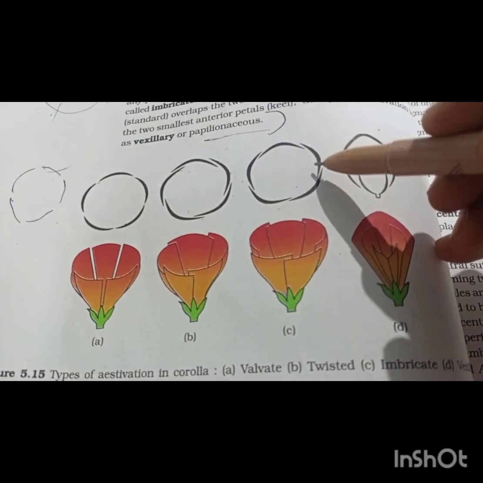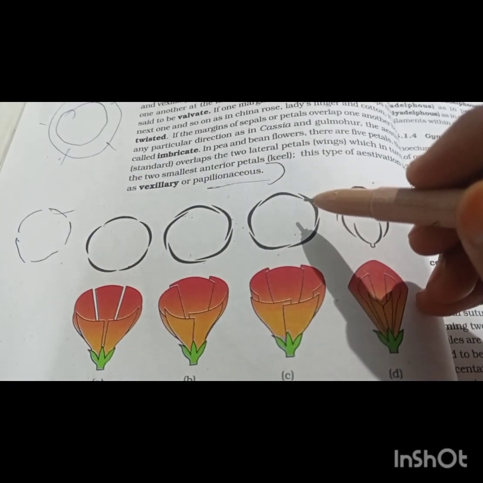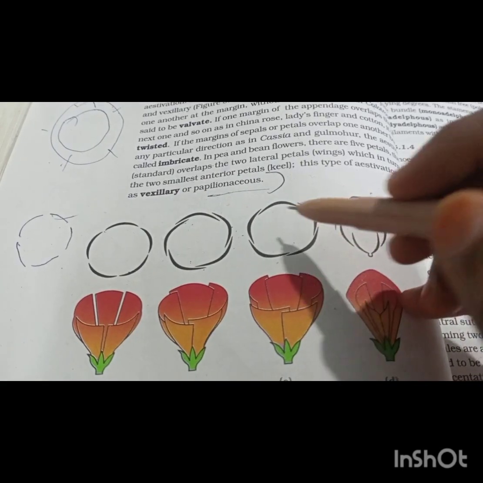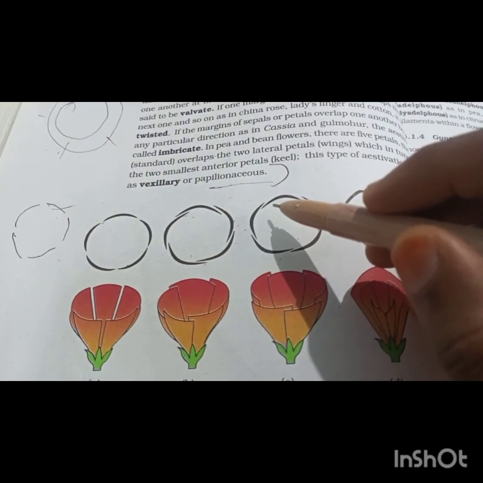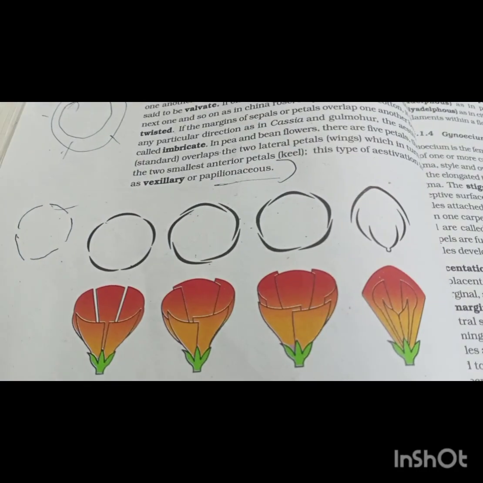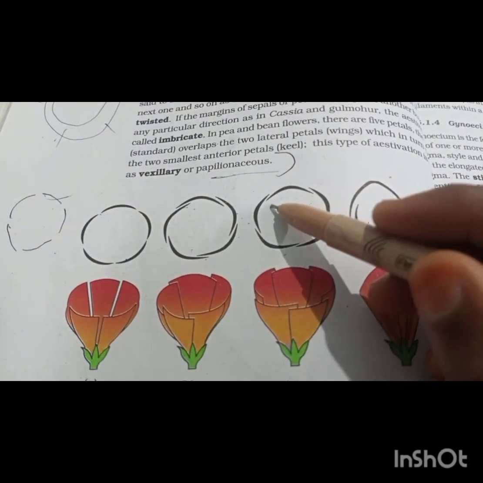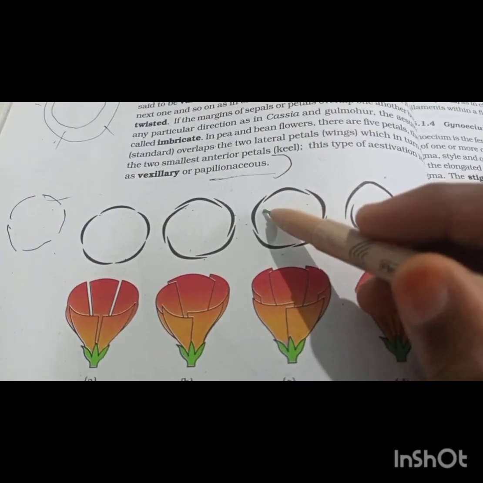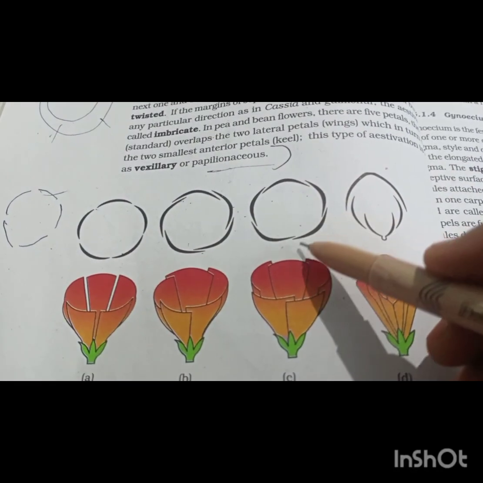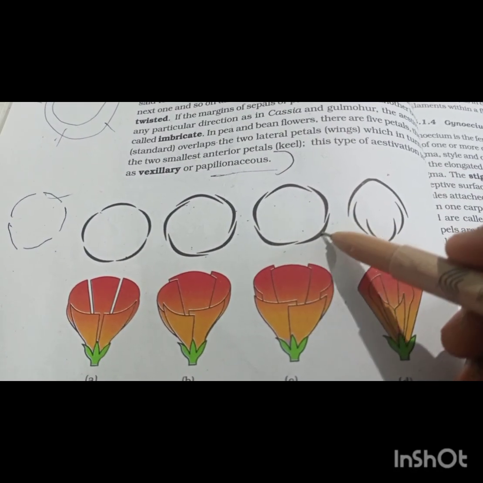In the case of imbricate, you cannot be sure in which direction they are overlapping. Can you see this? Here, both the ends of this sepal are completely inside, whereas both the ends of this sepal are completely outside.